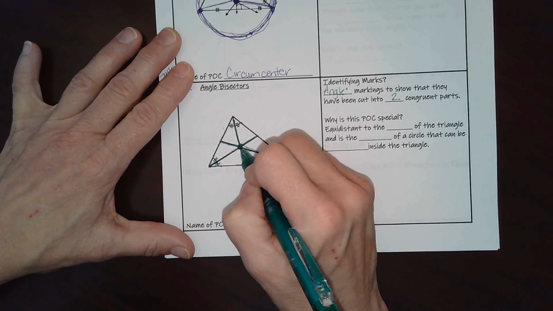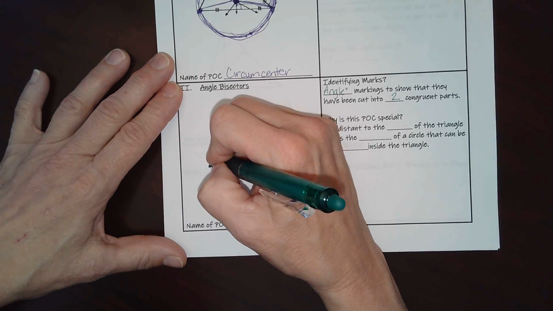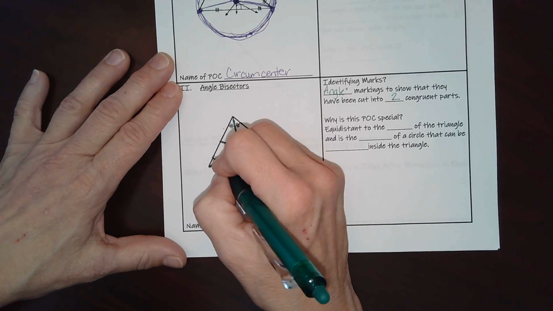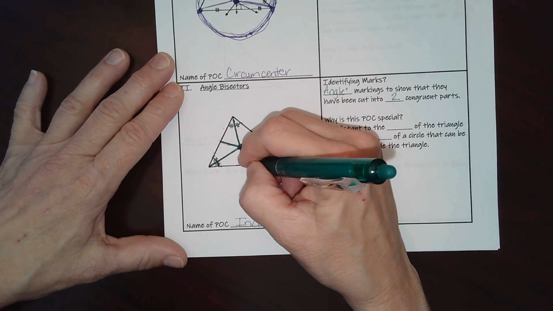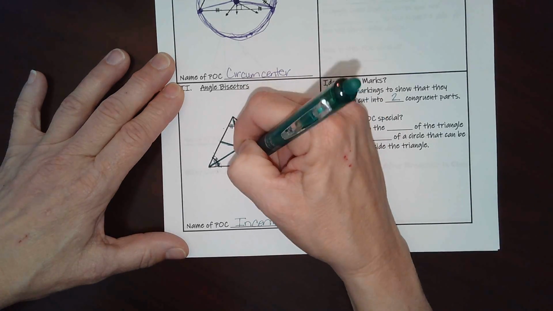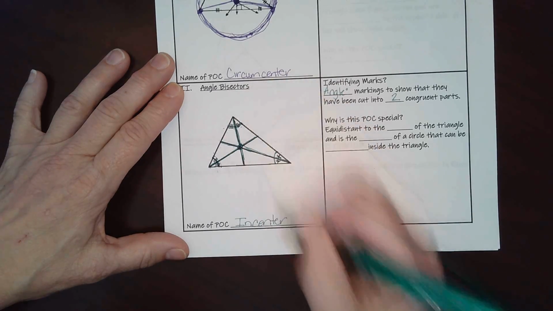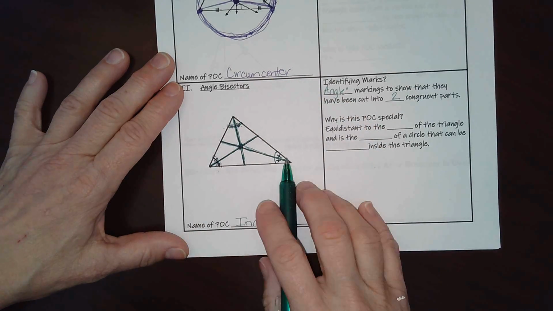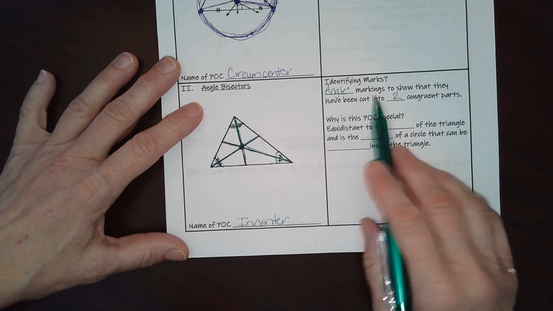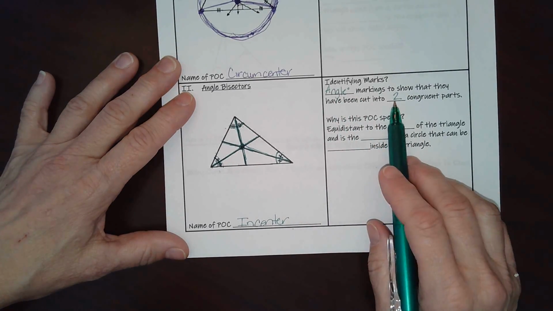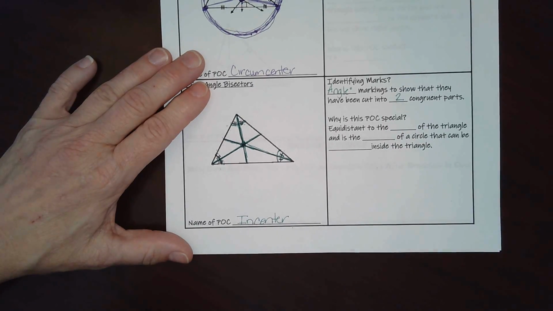This segment goes through the center, the point of concurrency, and it divides this angle into two congruent parts, which means they have the same measure. And lastly, this segment also divides this third angle into two congruent parts as well. So your identifying marks are that your angle markings show that each angle has been cut into two congruent parts.